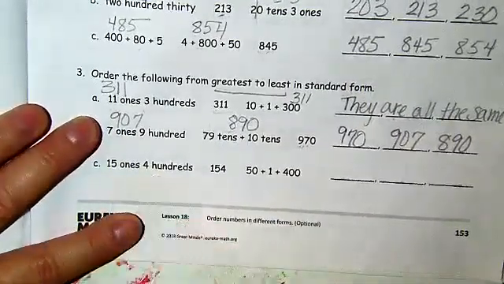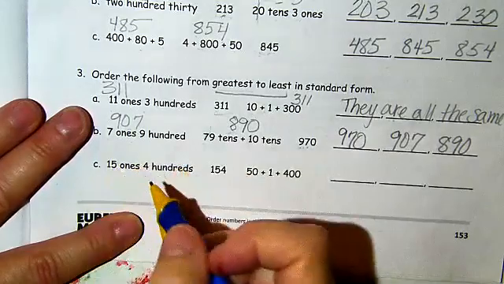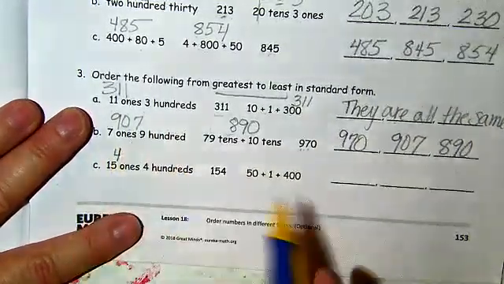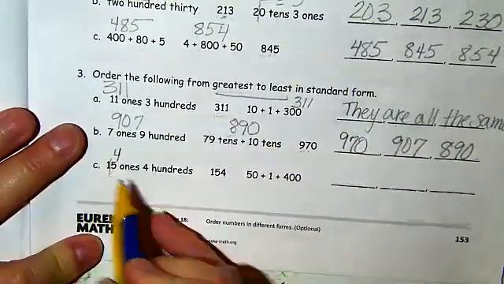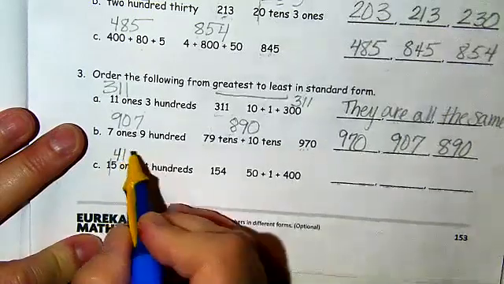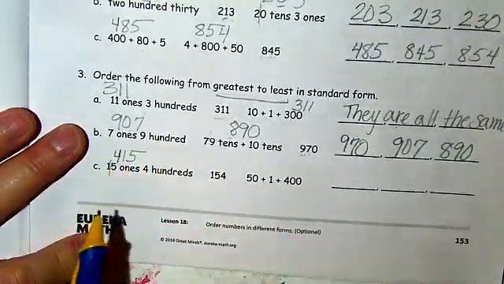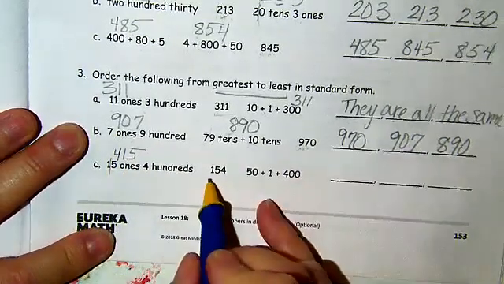We have 15 ones, 4 hundreds. They keep doing this, but they're not confusing us. We get it. 4 hundreds is going first. 15 ones, we're going to just split that up and make it 1 ten, 5 ones. That is our standard form, 415.